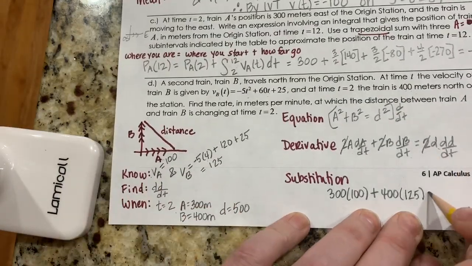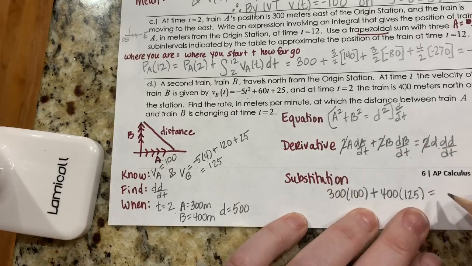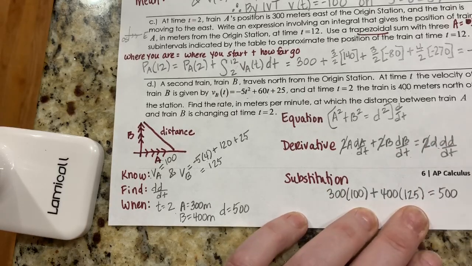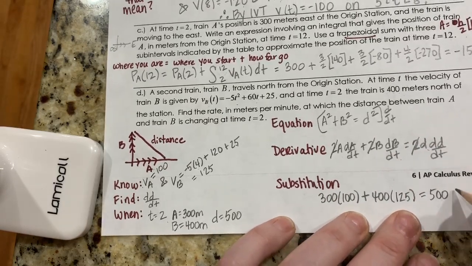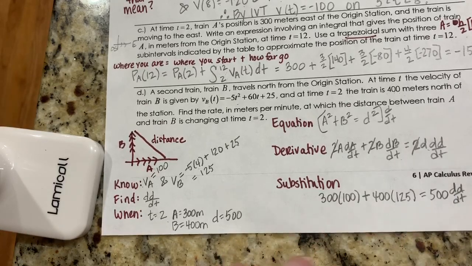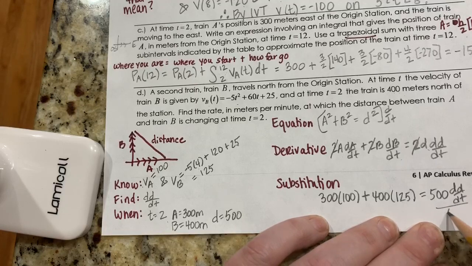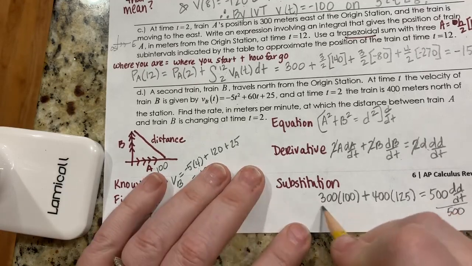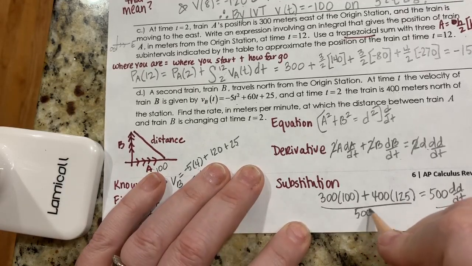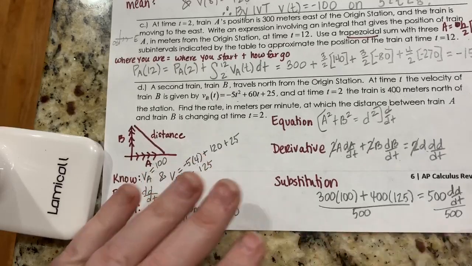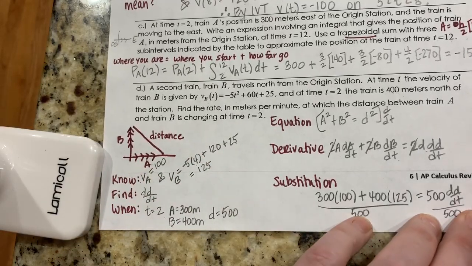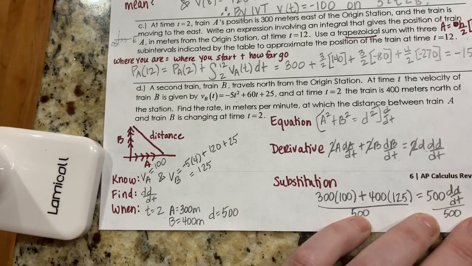Is equal to D is 500 times dD dt. So if I divide both sides by 500, I get that dD dt is equal to 160.